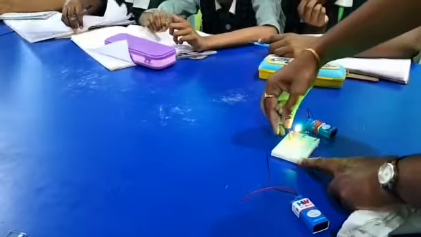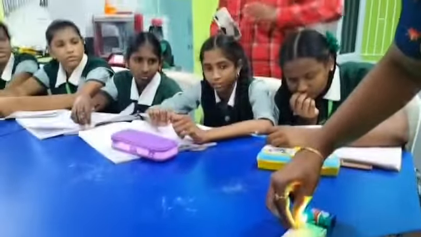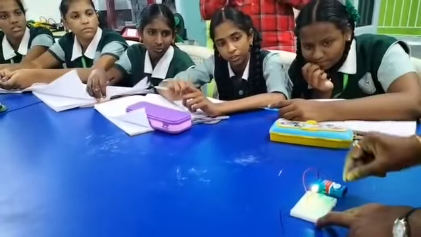So this time red light also low. This is also the difference between the battery level.